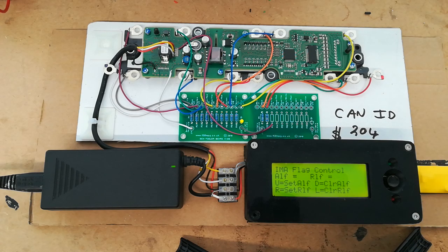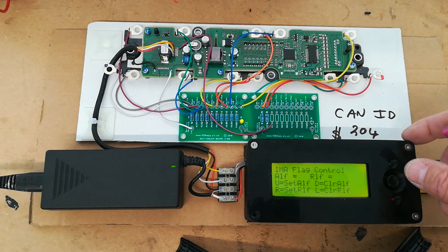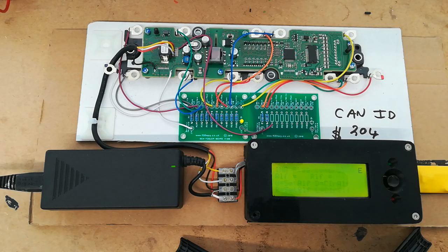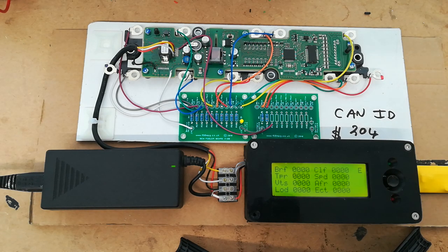In a slightly later version of the software, which I haven't sent out yet, there is an auto clear setting, so after a certain amount of seconds without errors it will auto clear the flags, and that's coming later on. So it is in this particular version, but it's not in the one I've sent out. So I come out of that, go back to the menu, and I've forgotten what right does. Oh, right is the display screens.